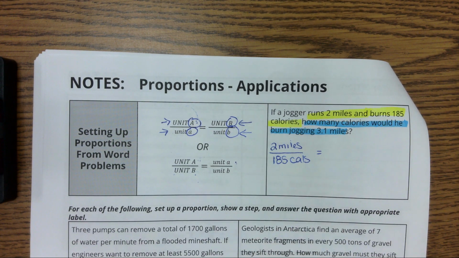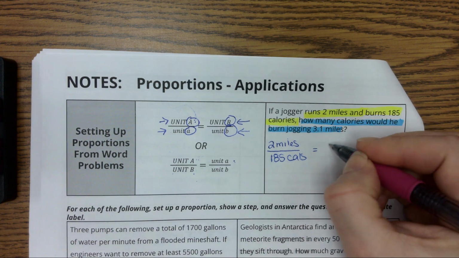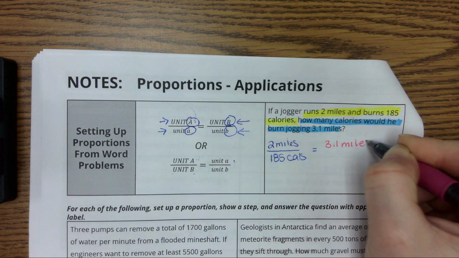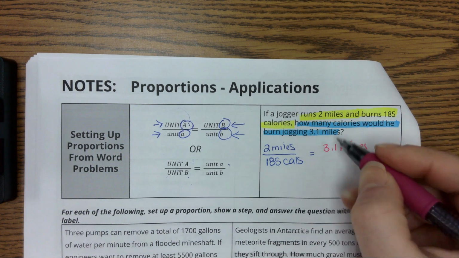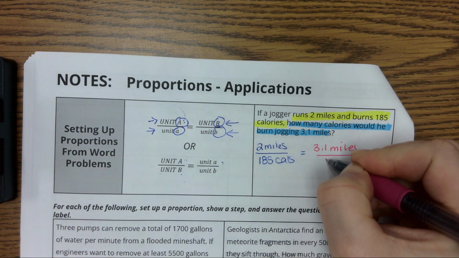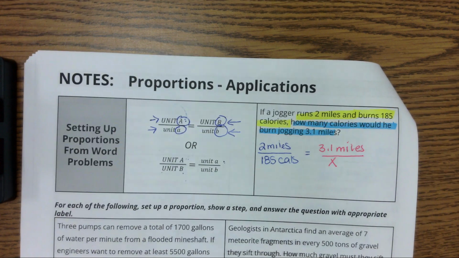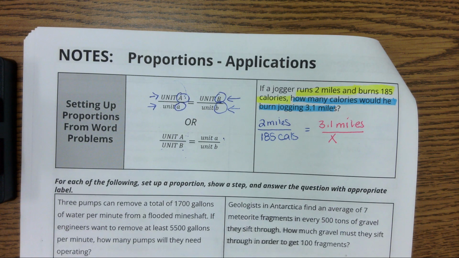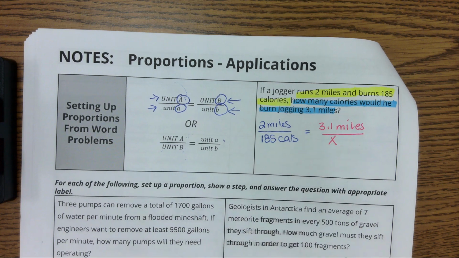My other color was 3.1 miles, and I don't know how many calories, so x calories. Now when you start cross multiplying, please don't use the words anymore. I'm just writing them in so I'm keeping that straight.